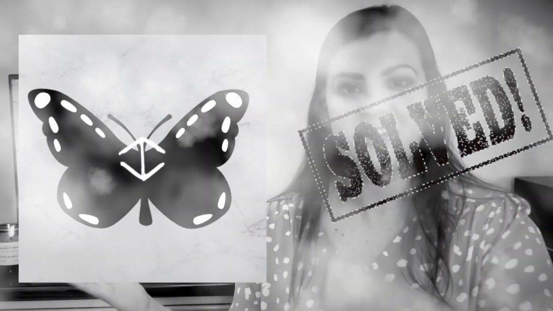Does this butterfly have 0, 1, or more than 1 line of symmetry? Did you say 1? By George, I think you've got it. Does this seahorse have 0, 1, or more than 1 line of symmetry? Did you say 0? There's no case that can fool us, Watson.